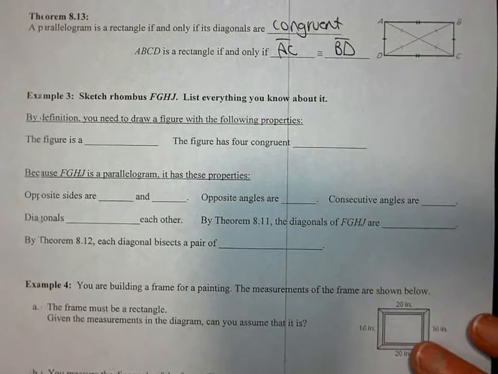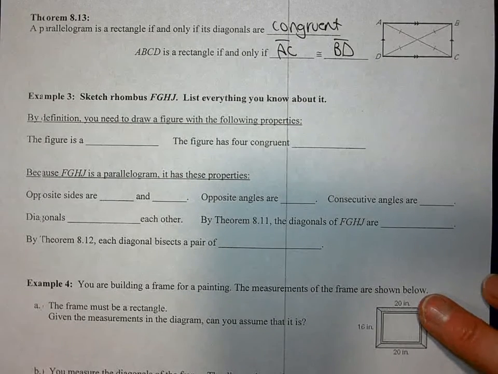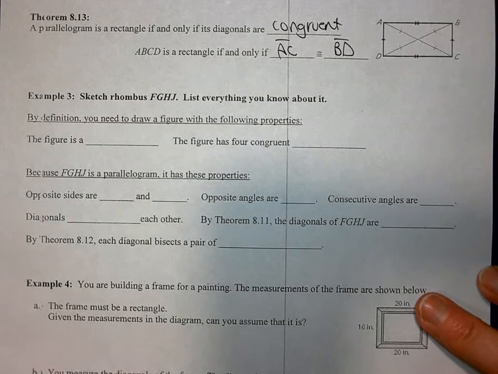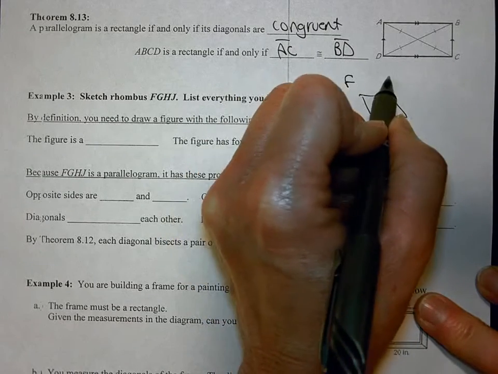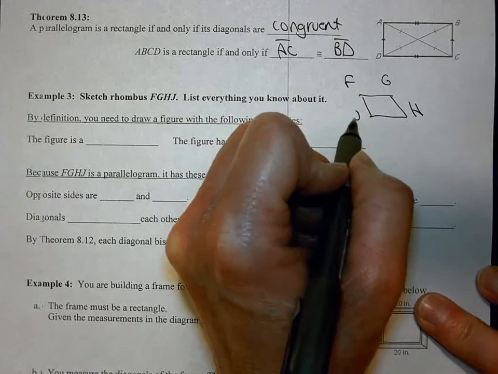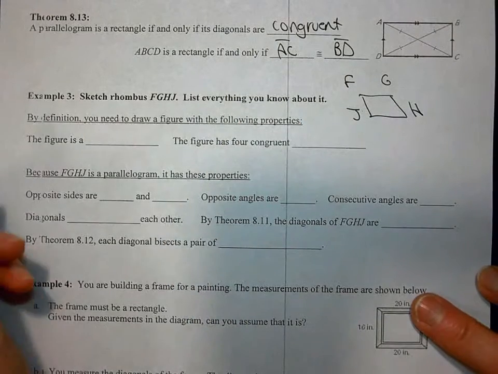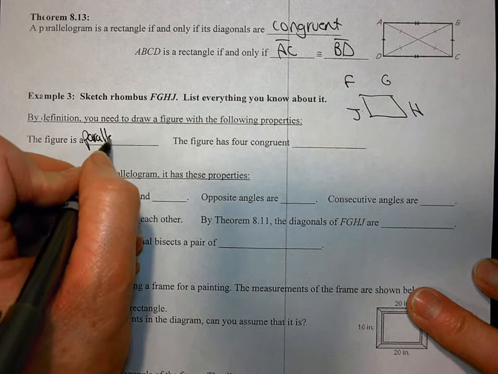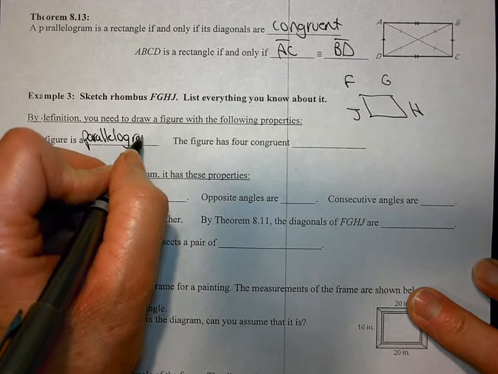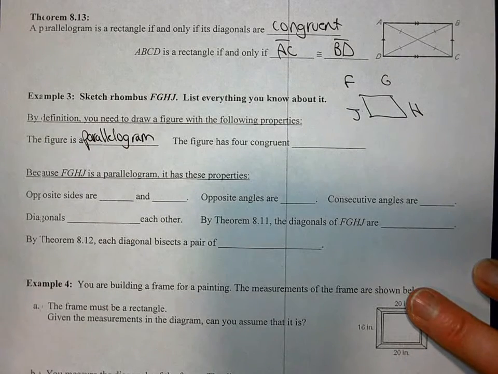Okay, example 3, sketch a rhombus. List everything you know about it. Okay, again, a rhombus. So we have F, G, H, and J. Okay, by definition, we know it has to be a parallelogram. That's kind of our beginning piece. It goes from a quadrilateral, and as soon as we know it has parallel sides, we know it is a parallelogram.